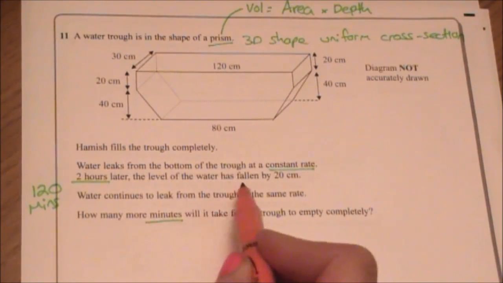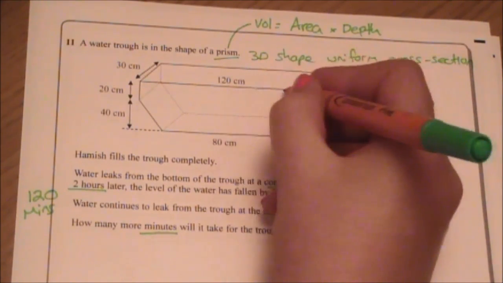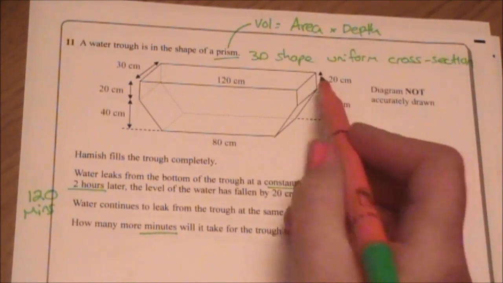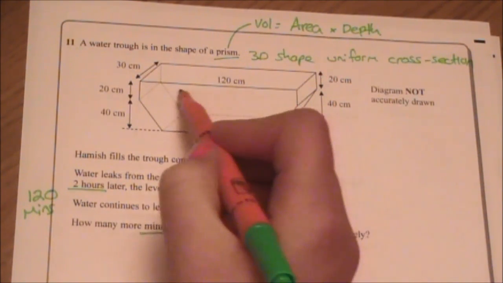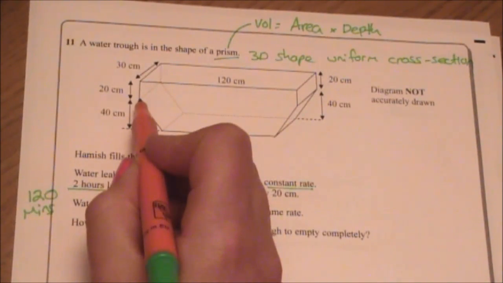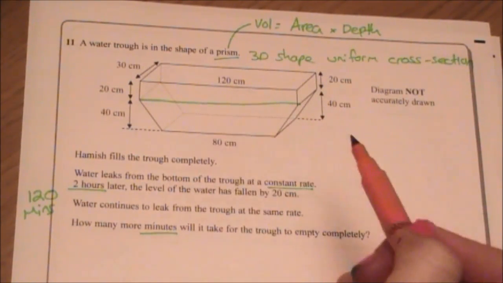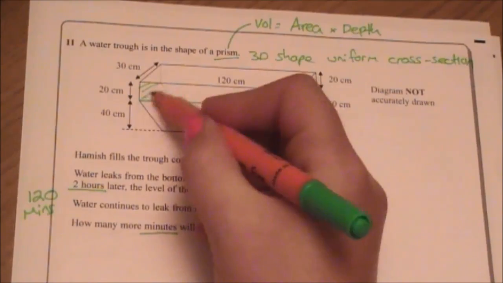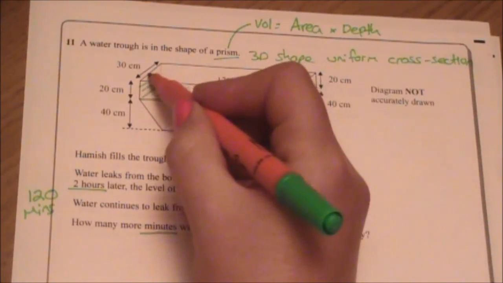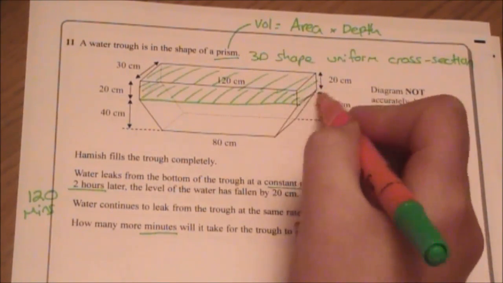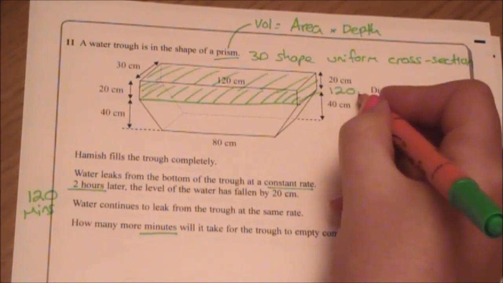After 2 hours, the level of the water has fallen by 20 centimetres. Let's look at the diagram. It's full to start with, so it's at the top here. It's fallen by 20 centimetres. Now looking at the diagram, I can see that 20 centimetres is the height of the rectangular bit on top of this prism, because this prism is actually made up of a rectangular part and then a trapezium. So this entire rectangular part, that's the cross section of it. This is its depth. That entire rectangular part is what has leaked out in the first 120 minutes.